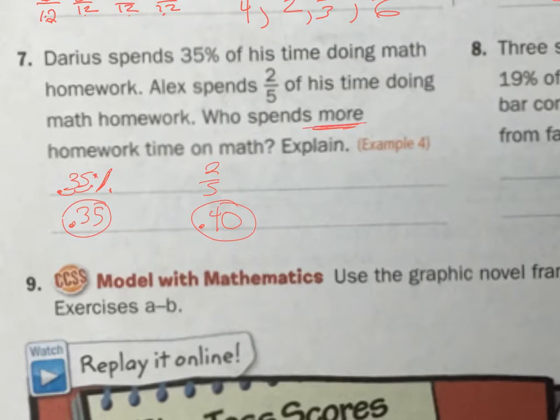Who spends more time? Which is more? This 40 is. So, good job, Alex. Well, I don't know if it's a good job. Maybe he doesn't concentrate as much. I don't know. But Alex spends more time.